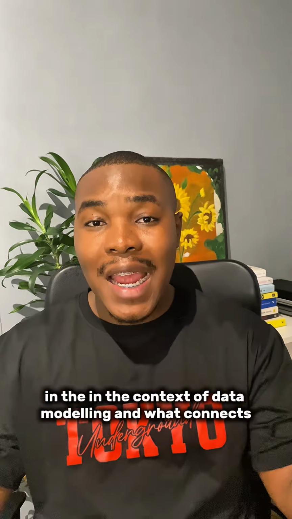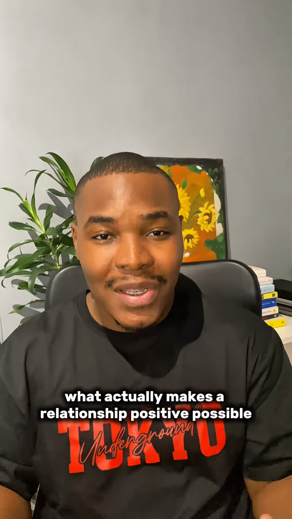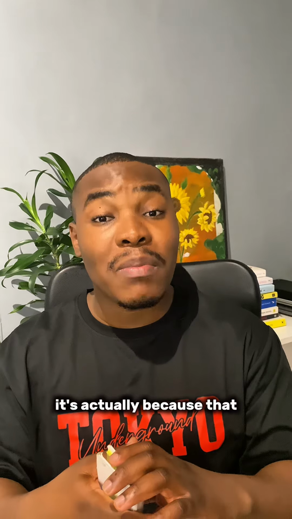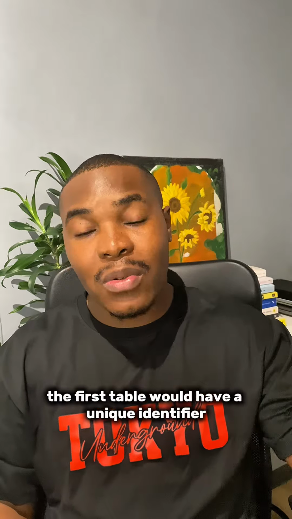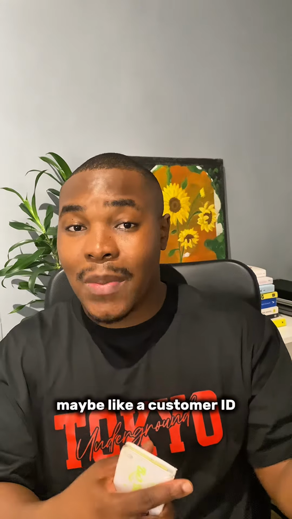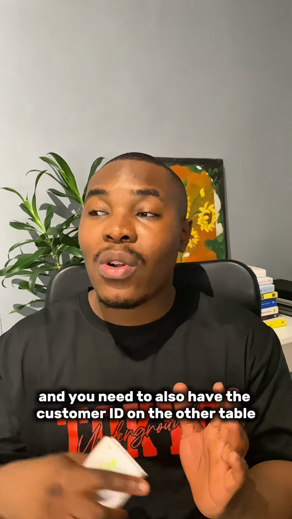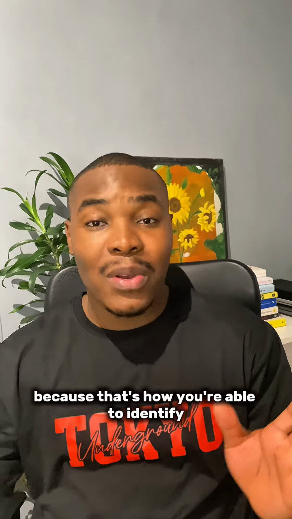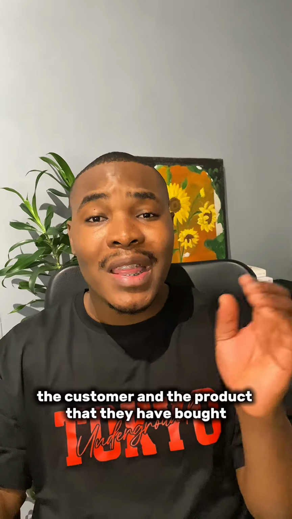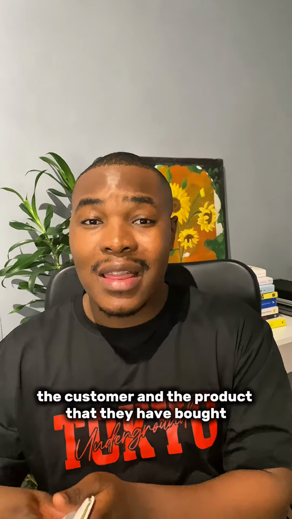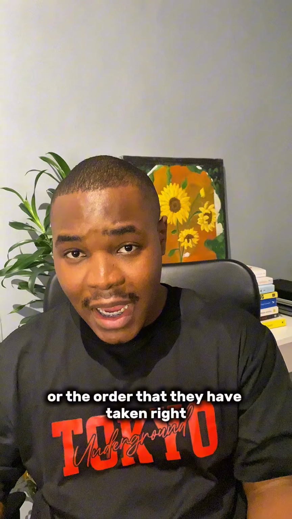What actually makes a relationship possible is that the first table has a unique identifier, maybe a customer ID, and you also need to have the customer ID on the other table, because that's how you're able to identify the customer and the product that they've bought or the order that they have taken.